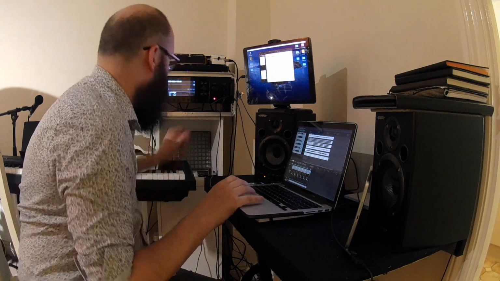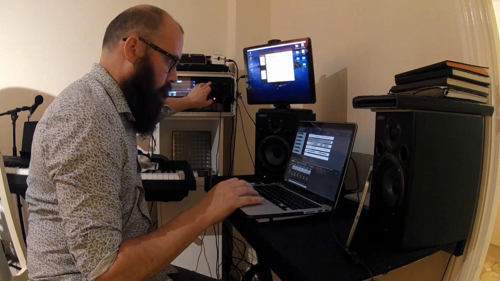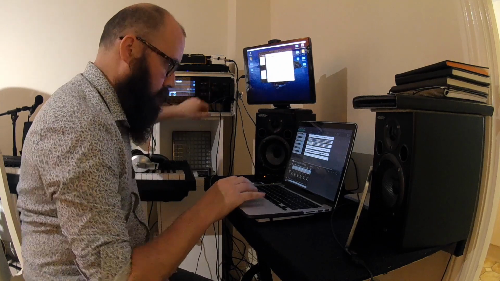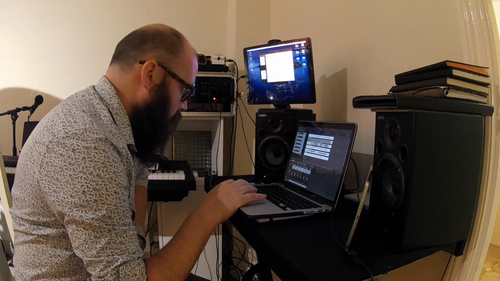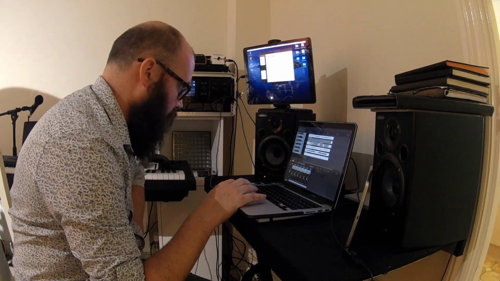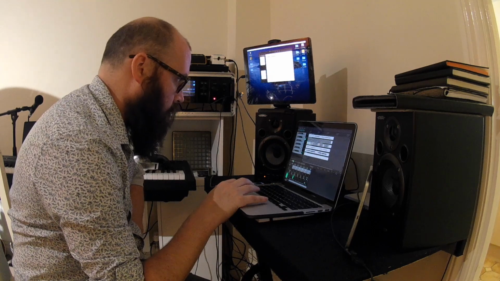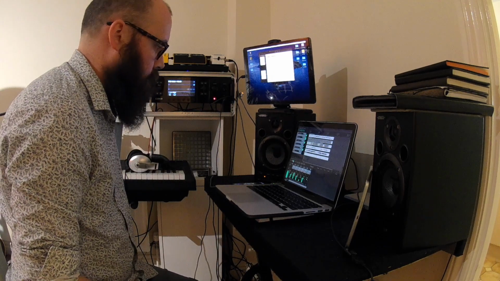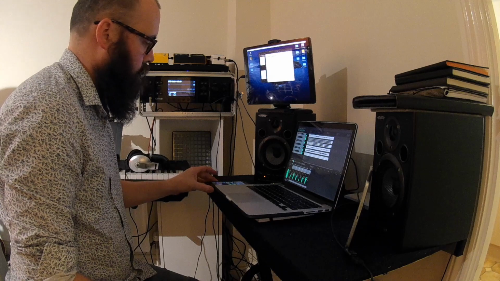And I've got my speakers turned on, so let's just see. I've got transport buttons over here on the left of the screen, so I'm back to the beginning of the track.